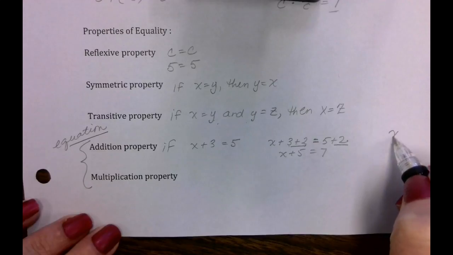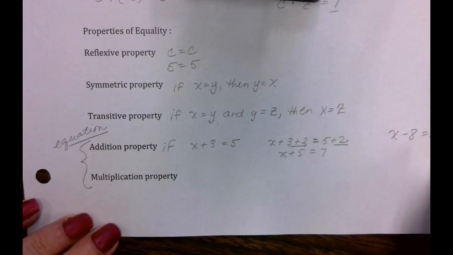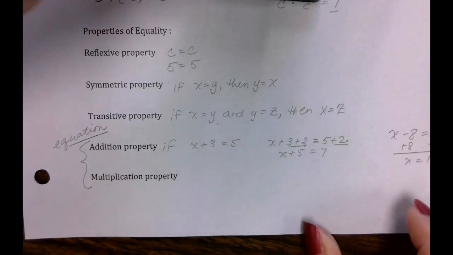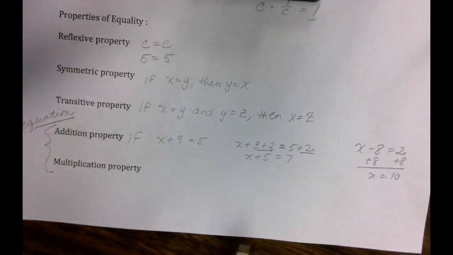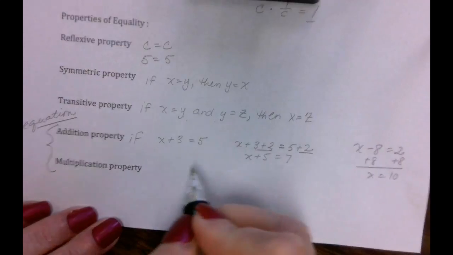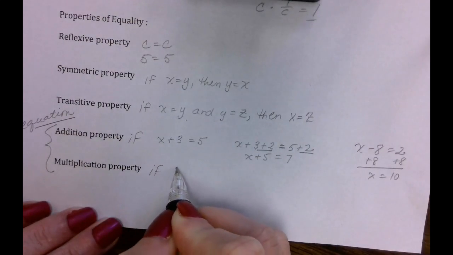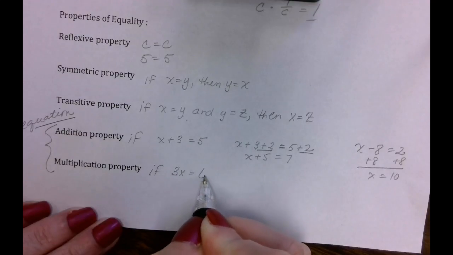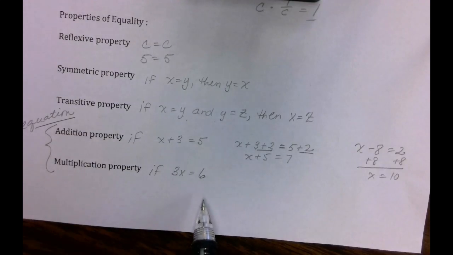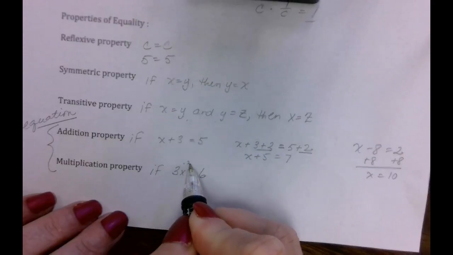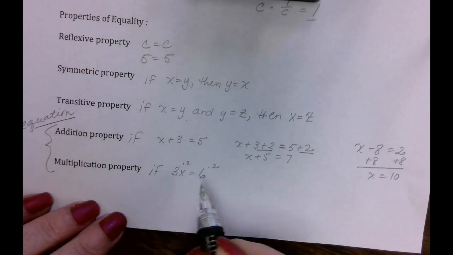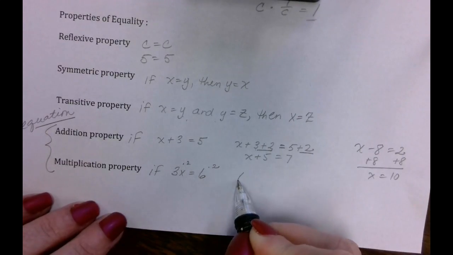So we often see that in equation solving. If I have like x minus 8 is equal to 2, in order to solve for x, I add 8 to both sides. This is the addition property in this case. The multiplication property states that if you are multiplying an equation, if I have like 3x plus 6, I can multiply anything to both sides, and I will end up with an equivalent equation.